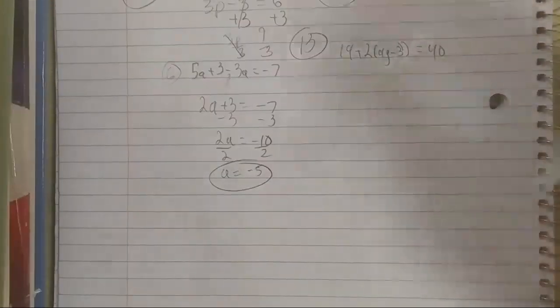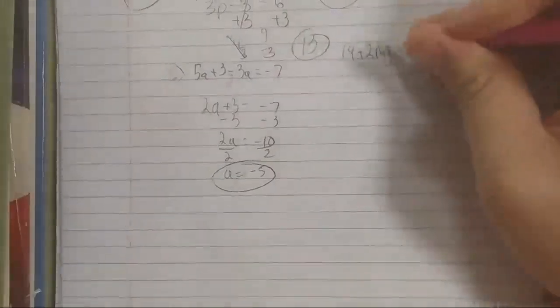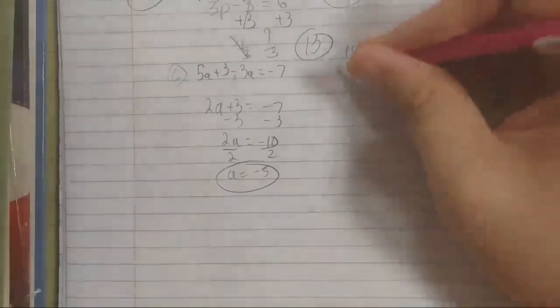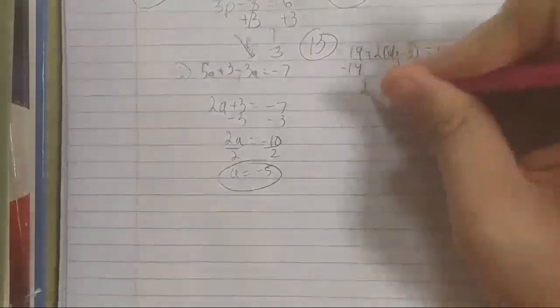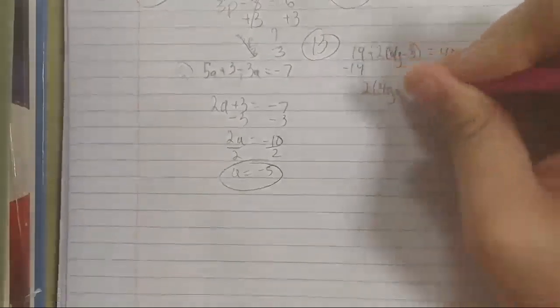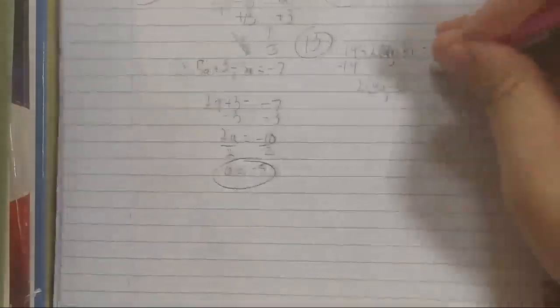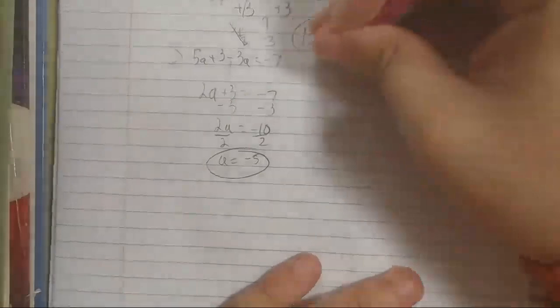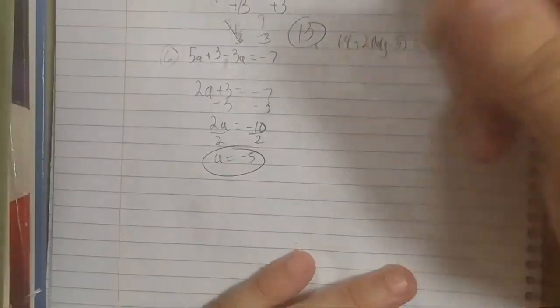So then we're going to have to solve this. We are going to subtract 14 on both sides. Actually, before we do that, usually we want to distribute first and simplify the left side as much as possible. So my fault on that.